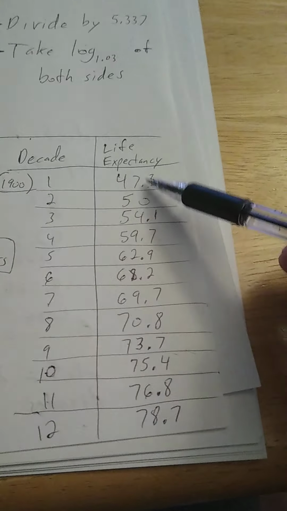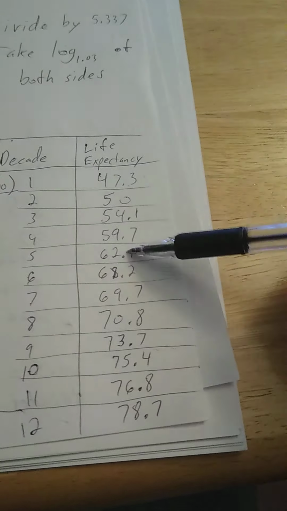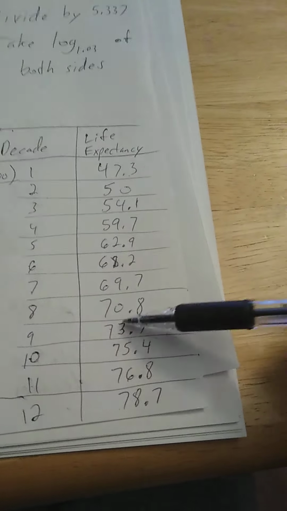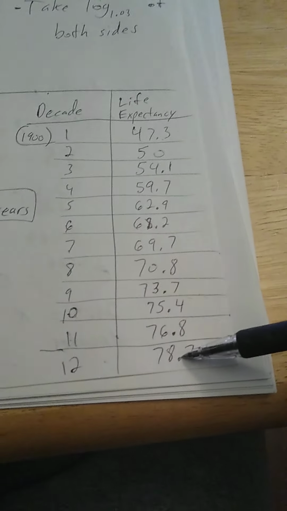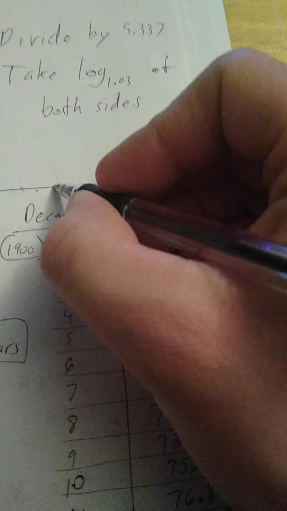And if you can see, around 1900, life expectancy on average was 47 years, then got up into the 50s. Medical advances were getting it up into the 60s, 70s. We're in the upper 70s now. Much bigger life expectancy. When we take a look at the scatter plot, it's actually going to go something kind of like this.